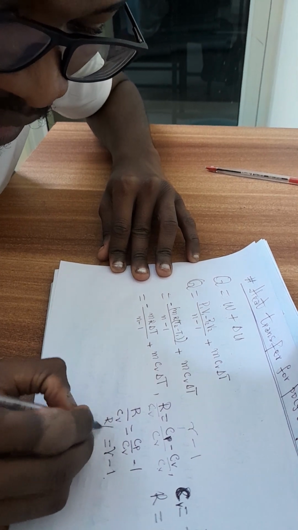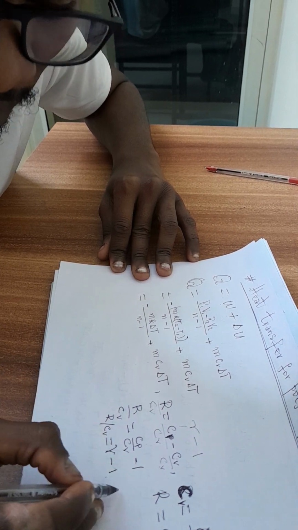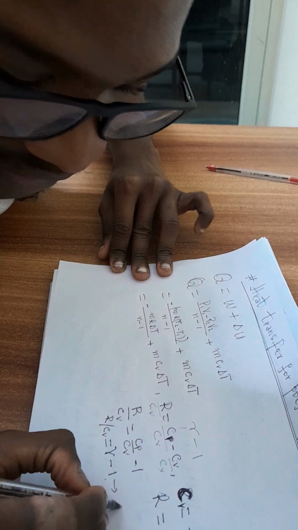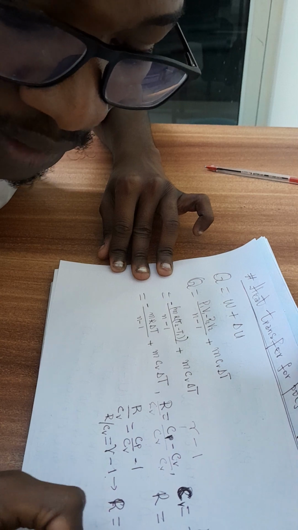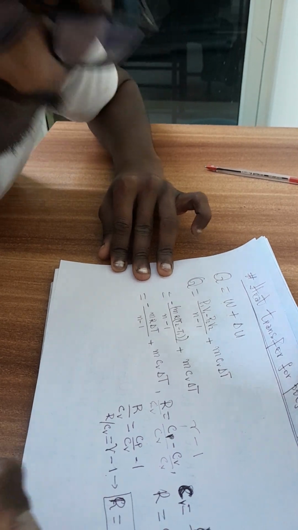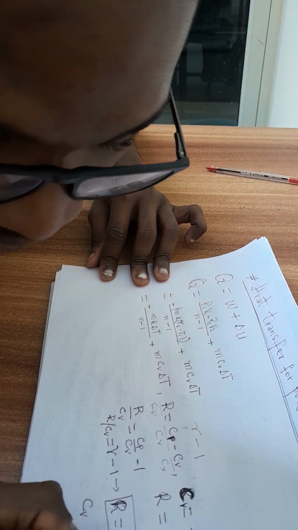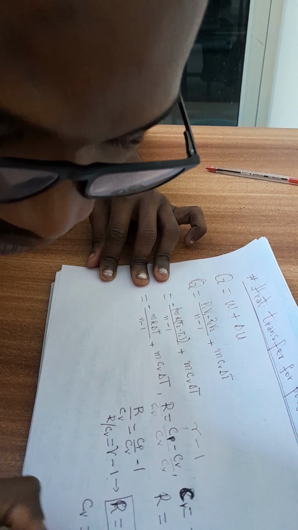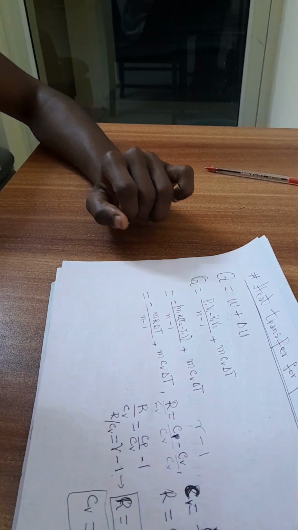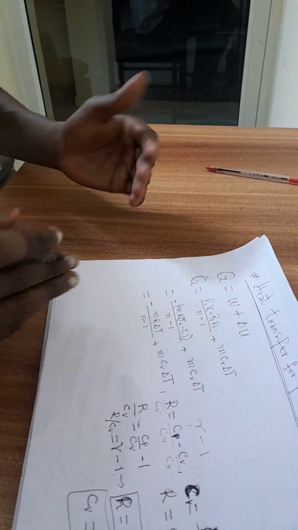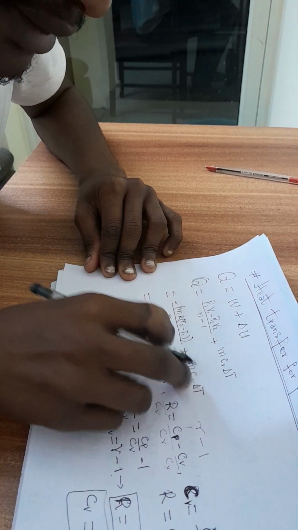Sending Cv across, it multiplies, so R is equal to Cv times (gamma minus 1). Likewise, from here you can also find Cv, which equals R upon (gamma minus 1). Done.